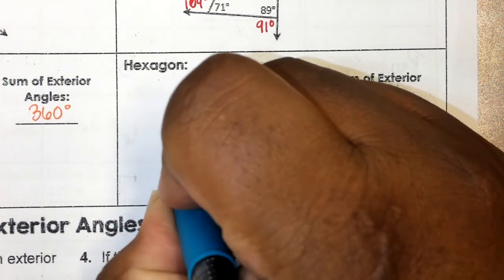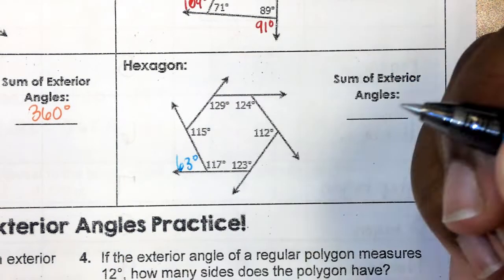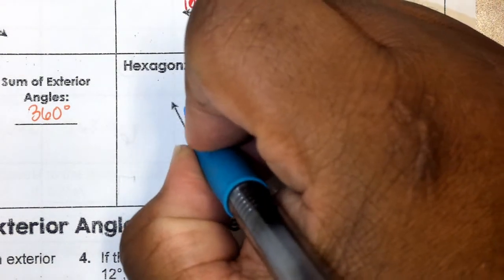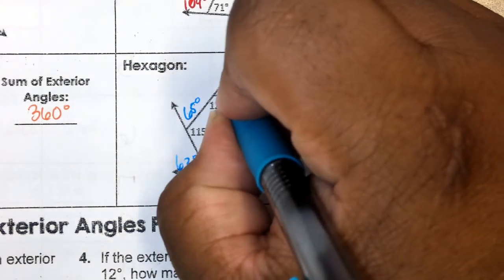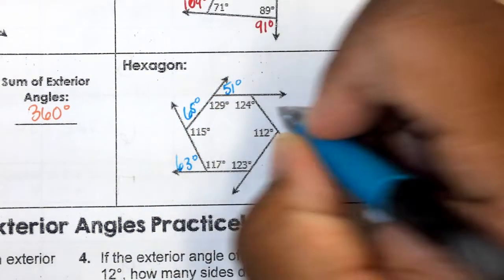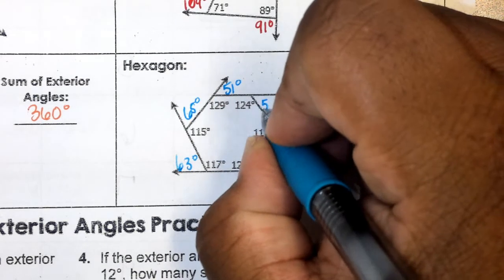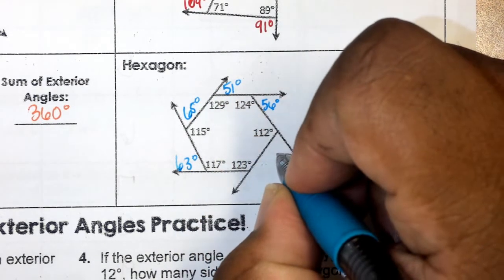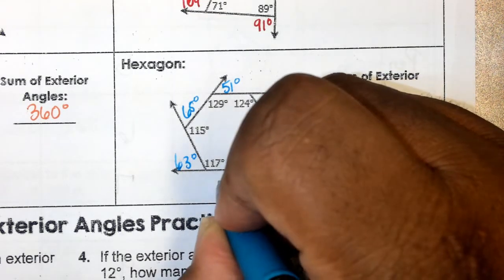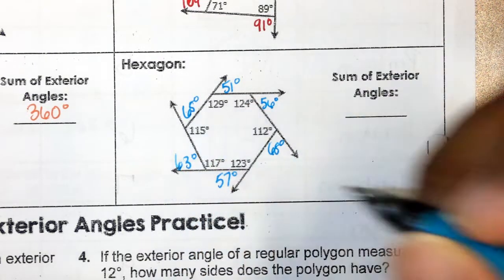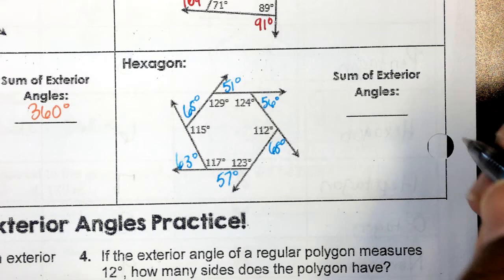63. Hold on. 115. 65. 129. 51. 124. 56. 112. 68. And then 123. 57. And Tim, what did you get for your sum?